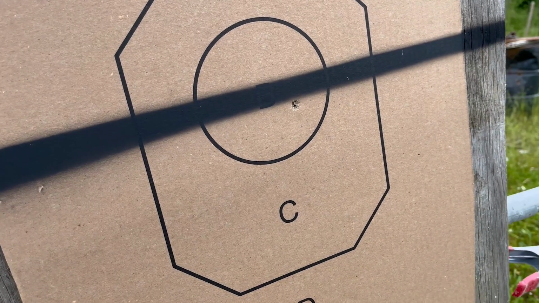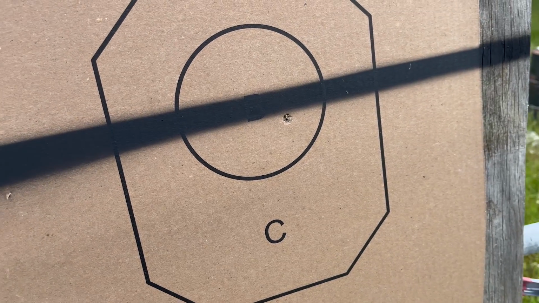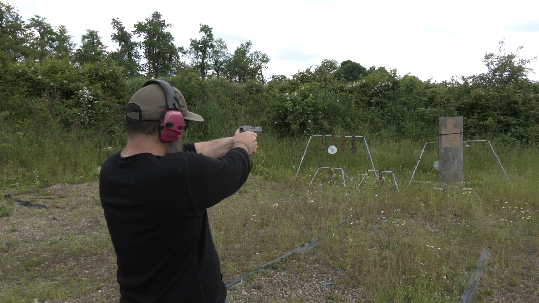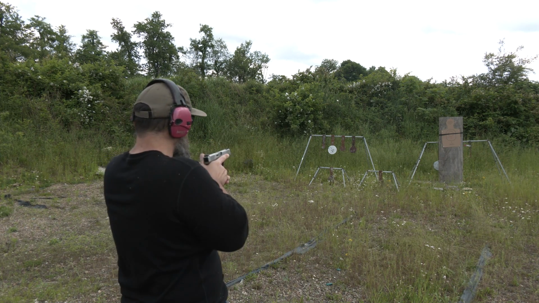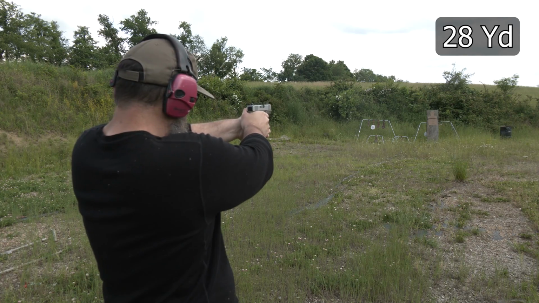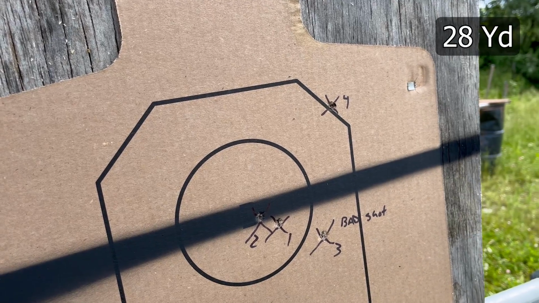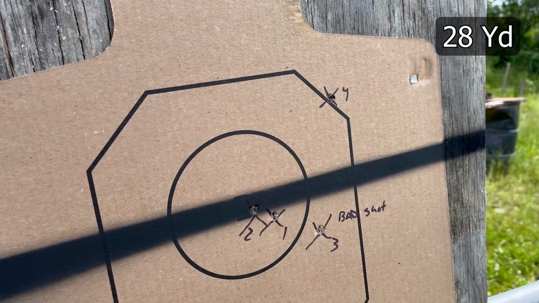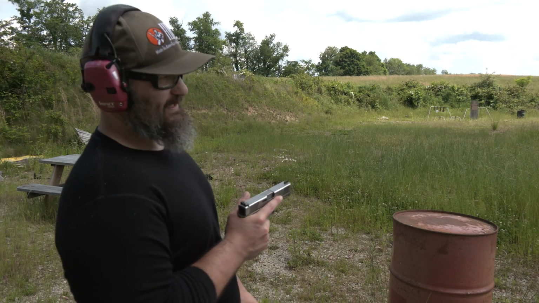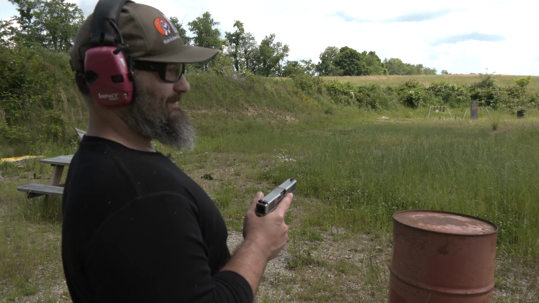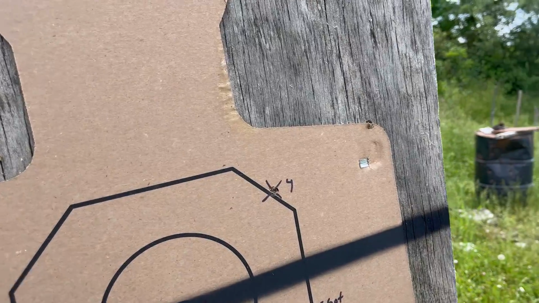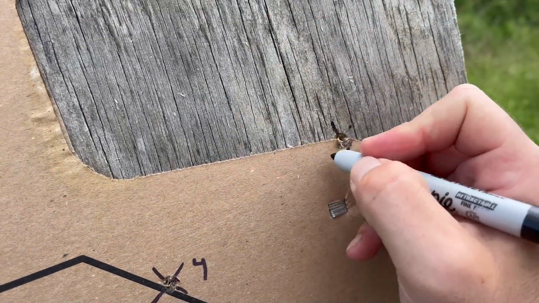Pretty much right on the money at 7 yards. 14 yards. Again, right on the money. 28 yards. Bad shot right there. And now I've walked it all the way back to 50. See what we could do. Right here. That's a 50.